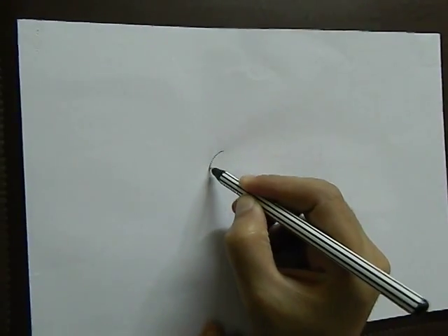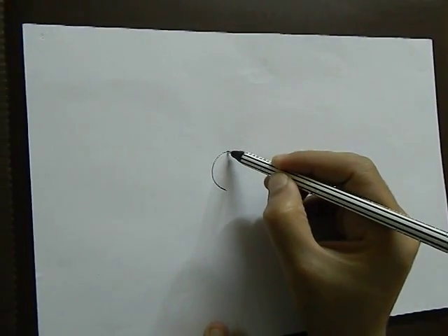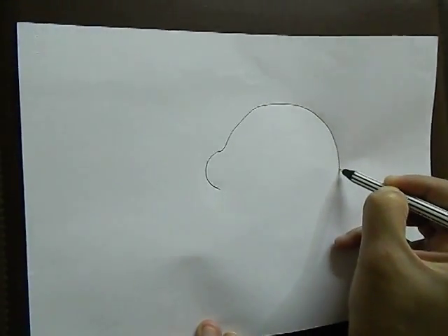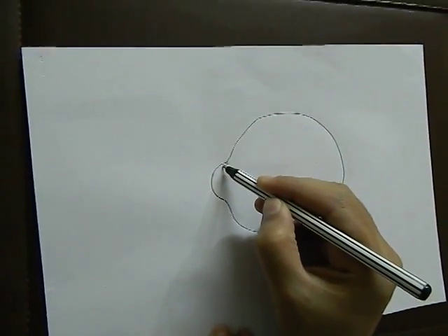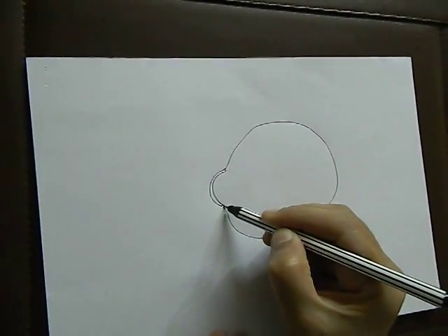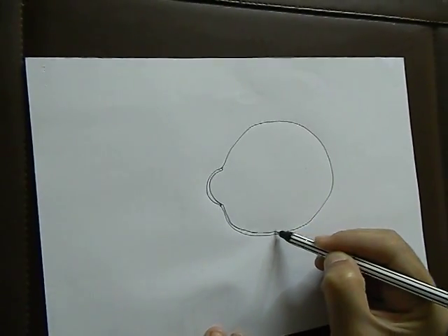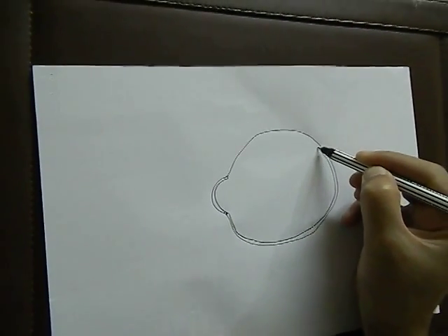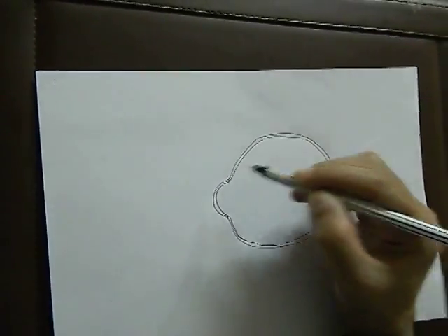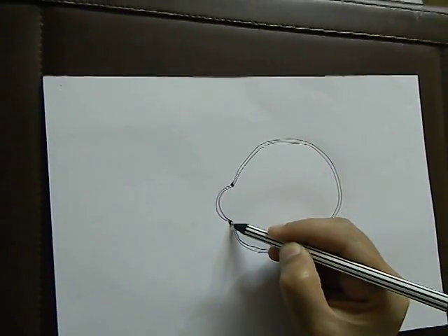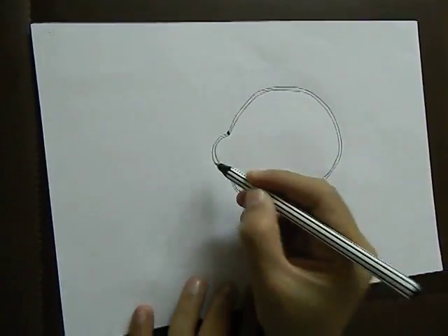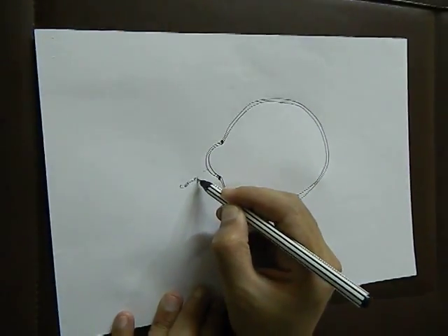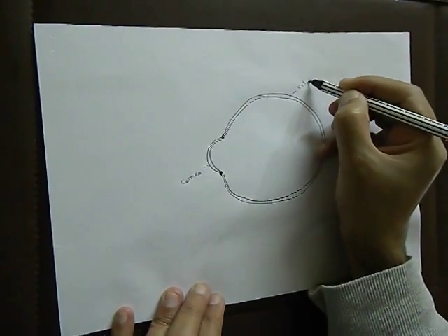The outer fibrous layer is 2 parts: cornea and sclera. Connected anterior at the corneoscleral junction. There is the outer fibrous layer, cornea and sclera.